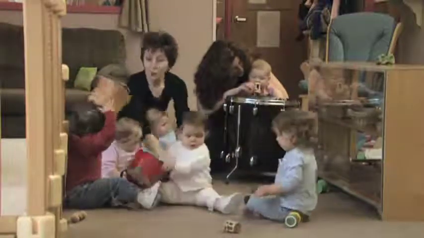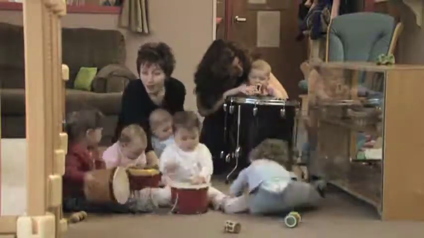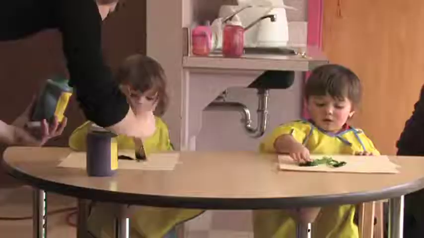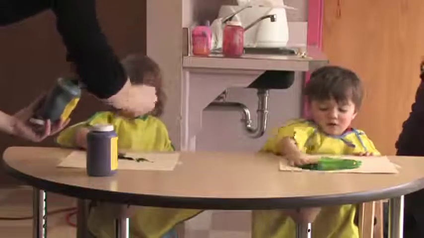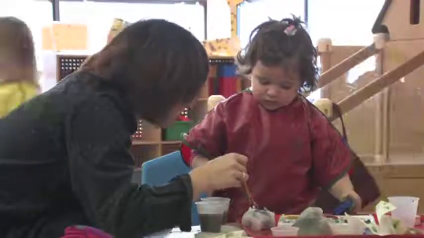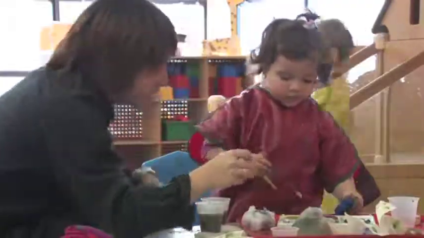UDL has guided the preparation and delivery of our learning environments. Here at the Children's Center, we provide inclusive childcare for children 6 weeks old to kindergarten age. Among our youngest learners, we provide multiple and varied approaches to support experiences with music, visual arts, and fine and gross motor development. Children of varying abilities can actively participate and benefit from these experiences.